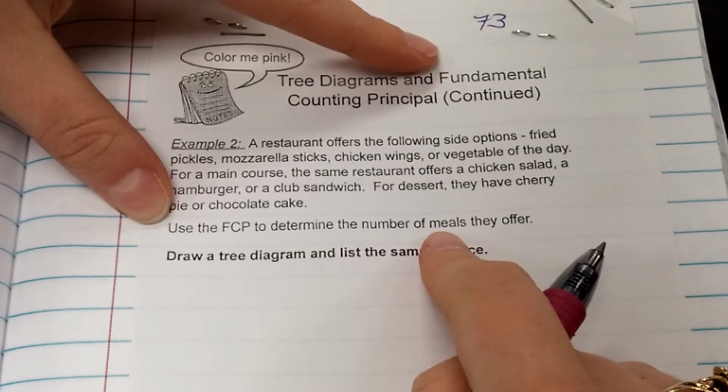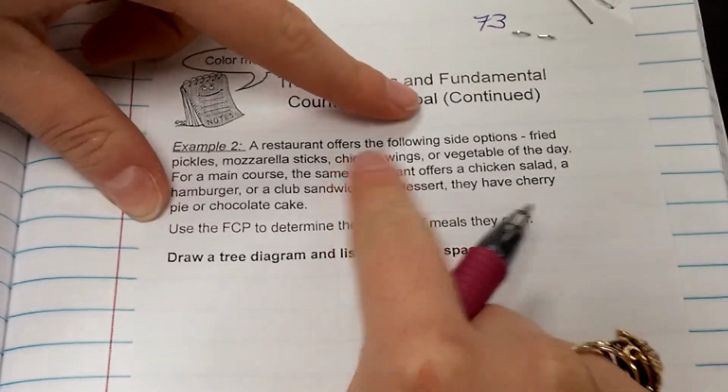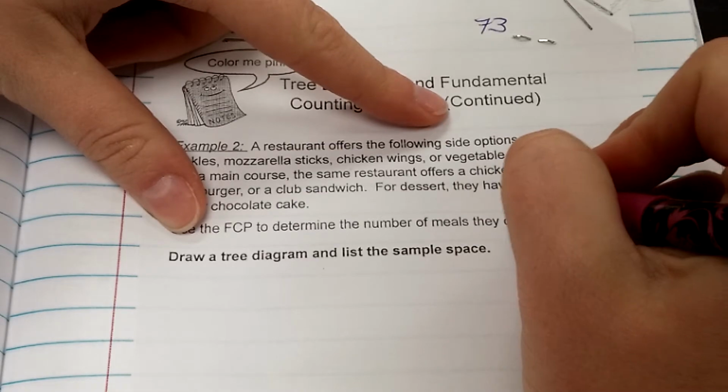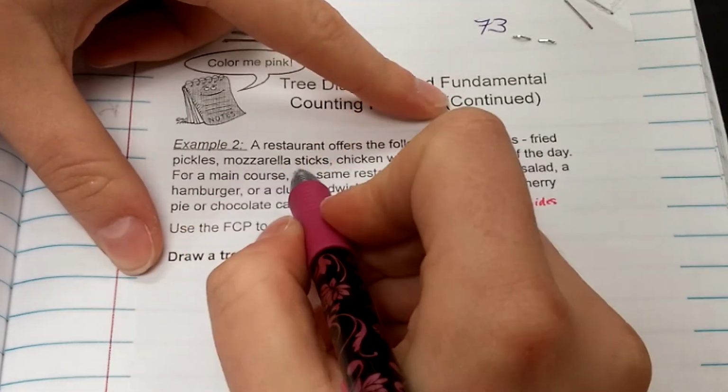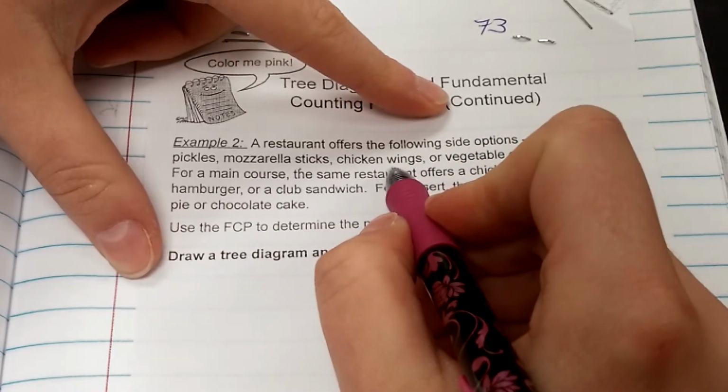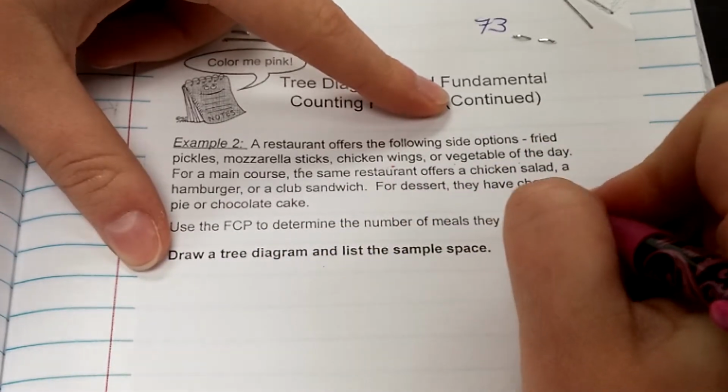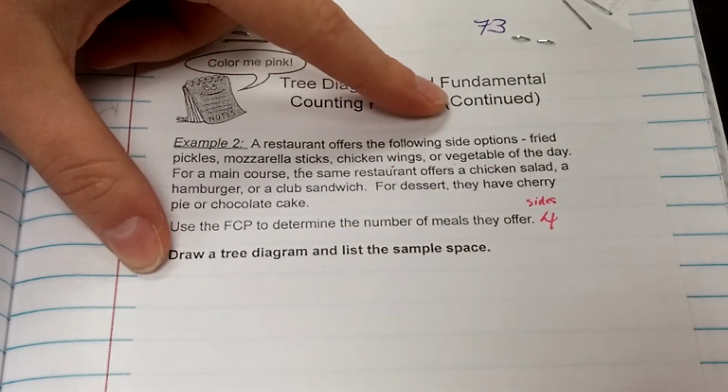Okay, so if I look at my first options, I have sides. And for sides, I'm given fried pickles, that's 1, mozzarella sticks is 2, chicken wings is 3, and vegetables are 4. So I have 4 options for sides.